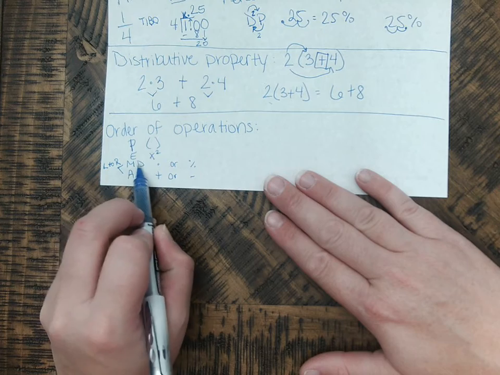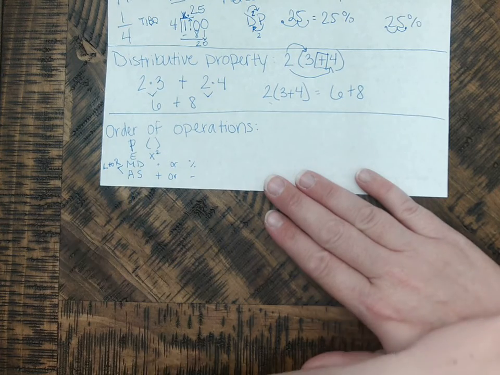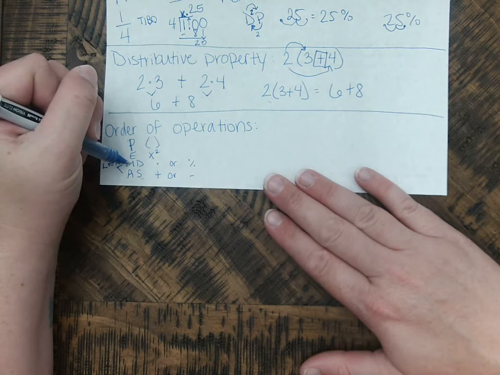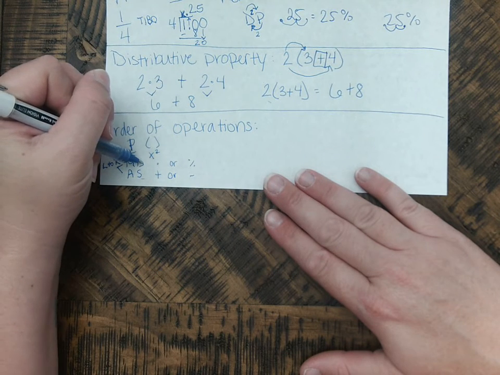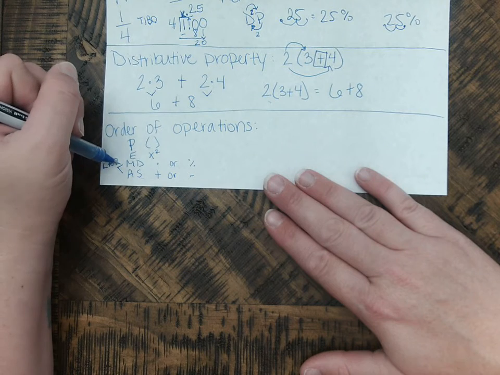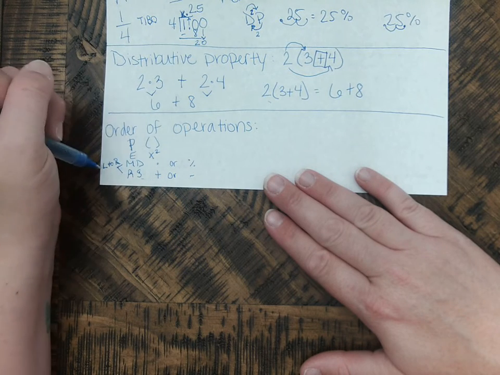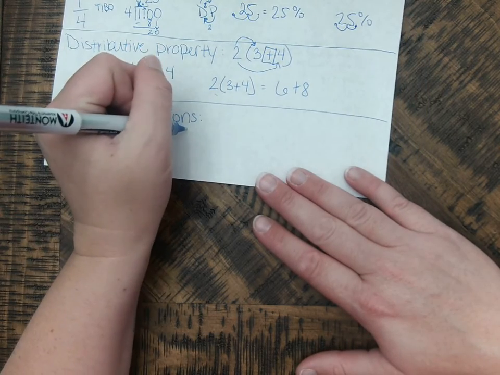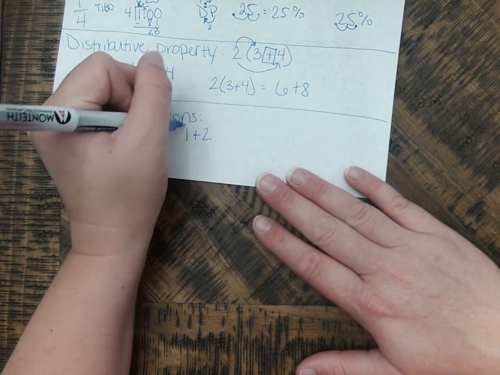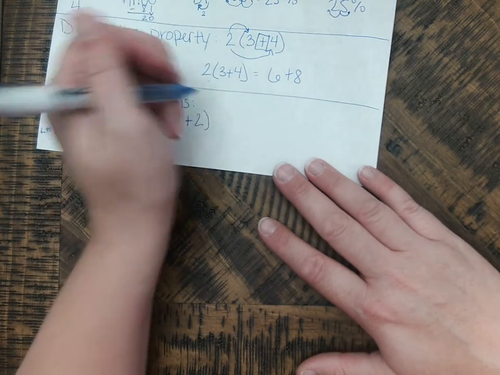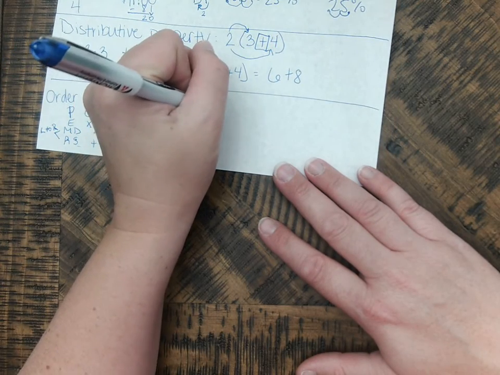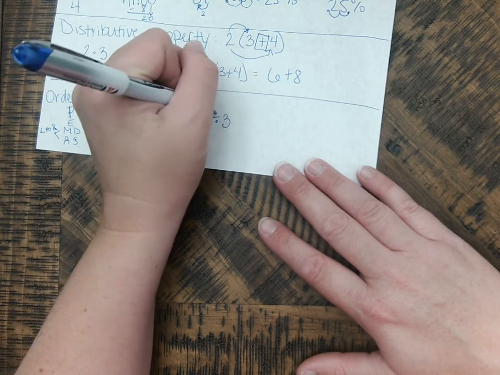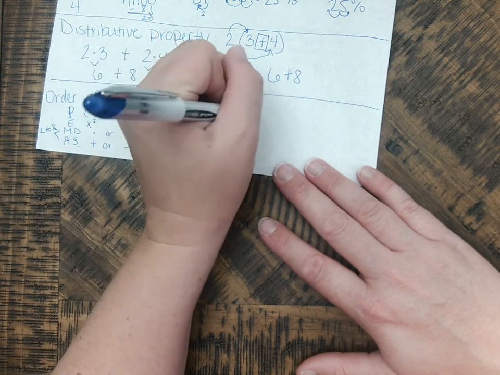Now, if you notice, I have multiplying and dividing, adding and subtracting, and these are grouped together. The reason is because if you have multiplication and division left, you work left to right. Adding and subtracting, you work left to right. So let's look at this. Let's say we have 1 plus 2, we'll say that's in parentheses, times 3. Let's say divided by 3. Let's say divided by 3 times 4.